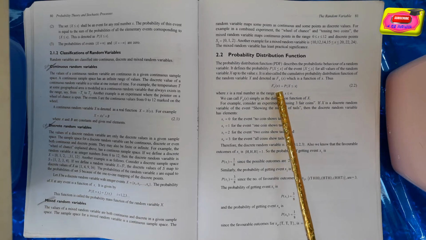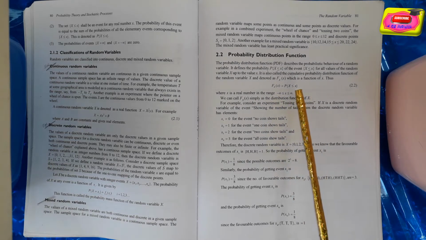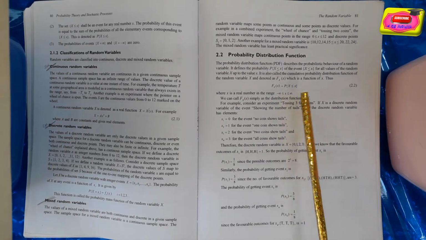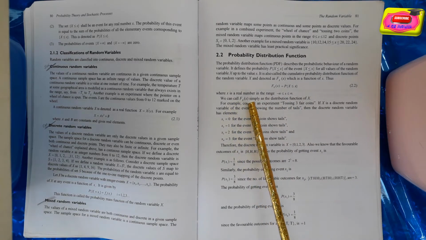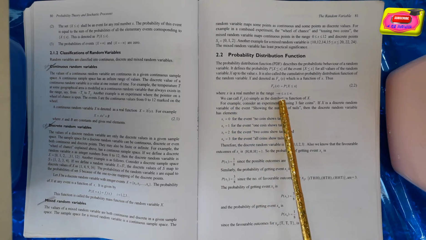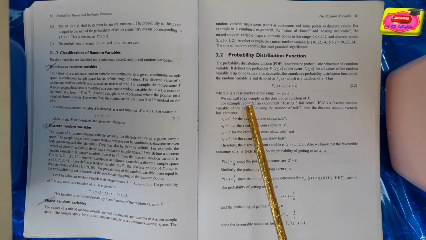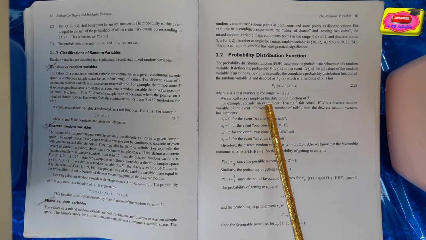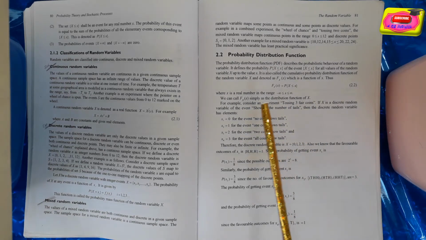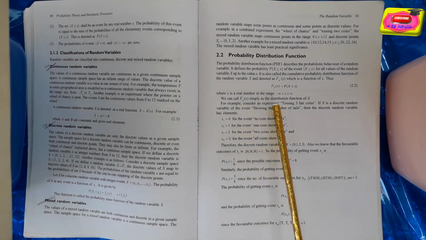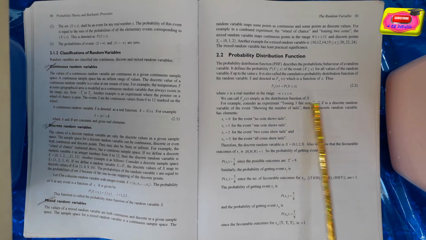Thus capital F_X of x is equal to the probability of the set of X less than or equal to x, where x is a real number in the range minus infinity less than or equal to x less than or equal to infinity. We can call capital F_X of x simply the distribution function of x.